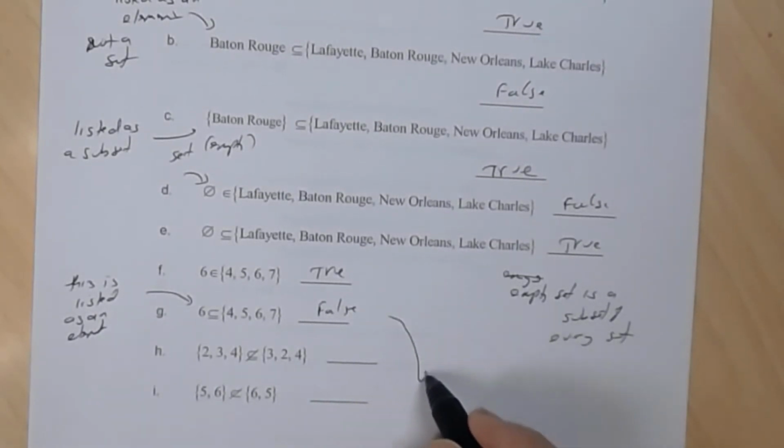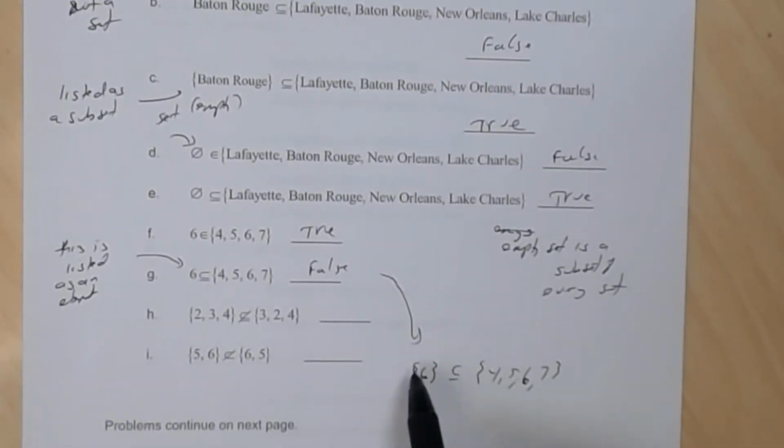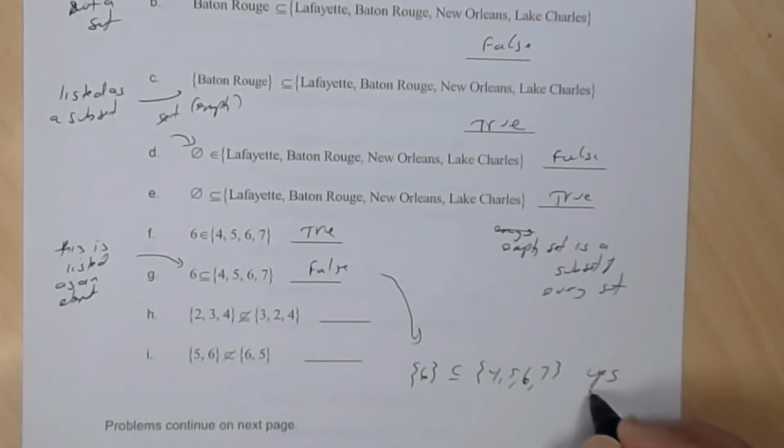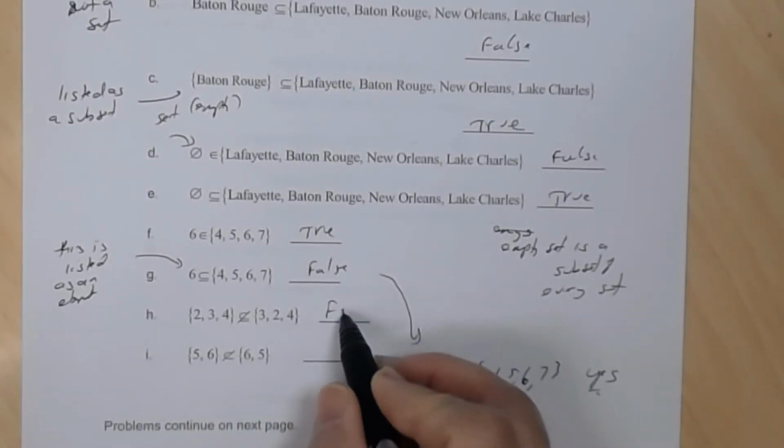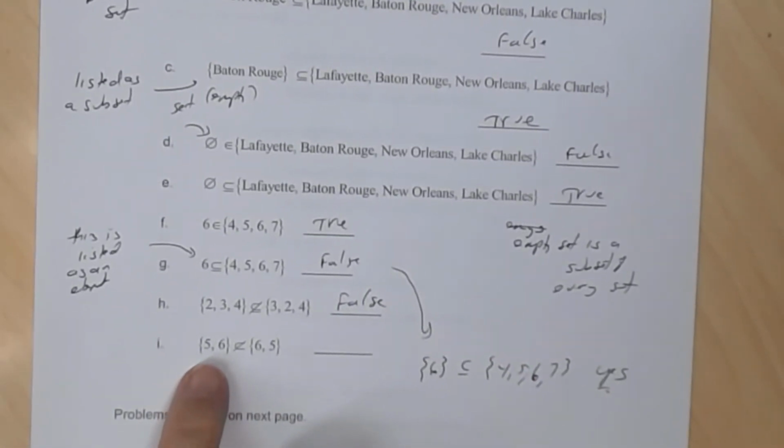All right, now if I had this, now remember, if it said that, is this set a subset of this? Yes, it is, because you see 6 in here. Okay. 2. Is the set 2, 3, 4 not contained in this set? That's a false statement because it is contained in that set. Is the set 5, 6, now this, remember, this is subset, this is proper subset. Is 5, 6 not a proper subset of 6, 5? That's a true statement.